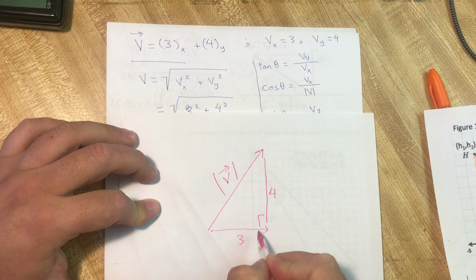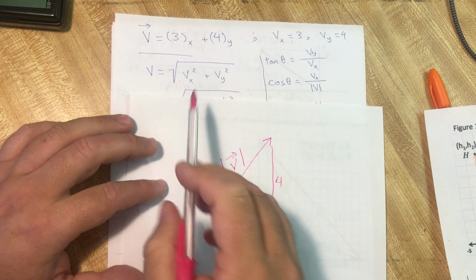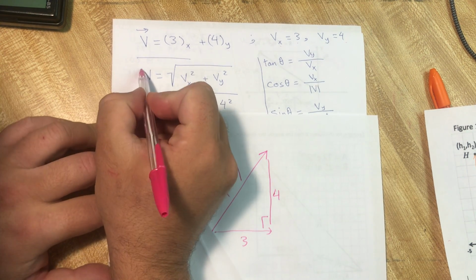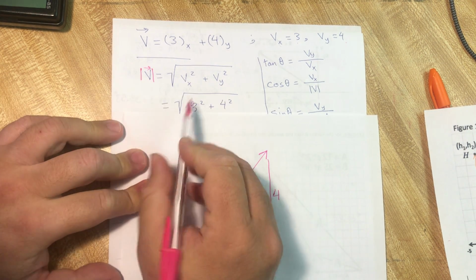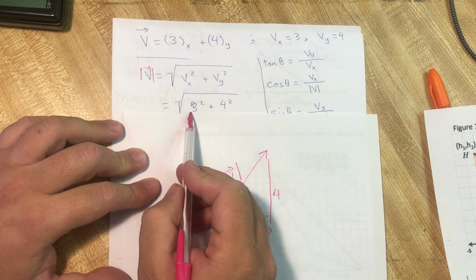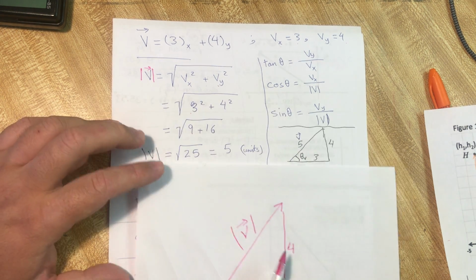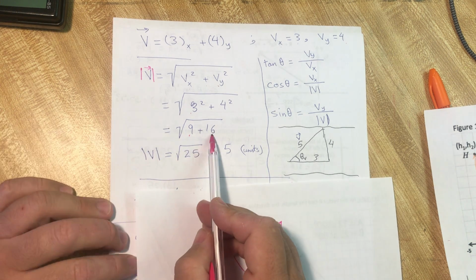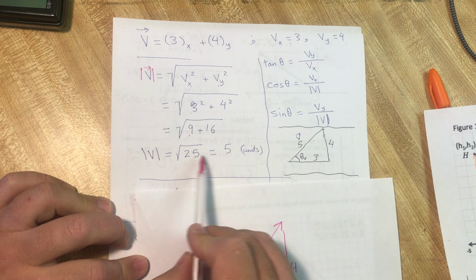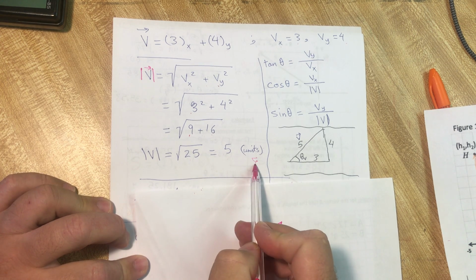I have a right triangle. I can use the Pythagorean theorem. V, the length of v, is equal to the square root of vx squared plus vy squared. Vx is 3, so 3 squared plus 4 squared is 9 plus 16. It will be the root of 25, which is 5 units.